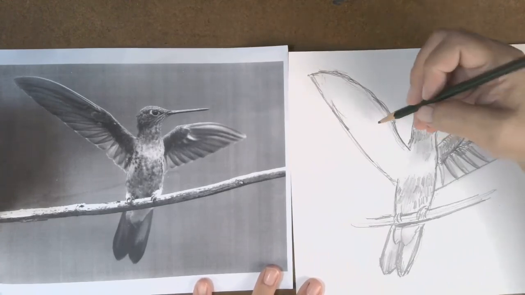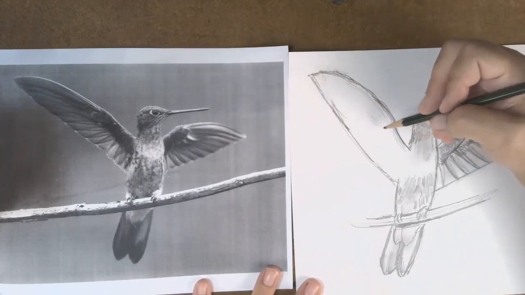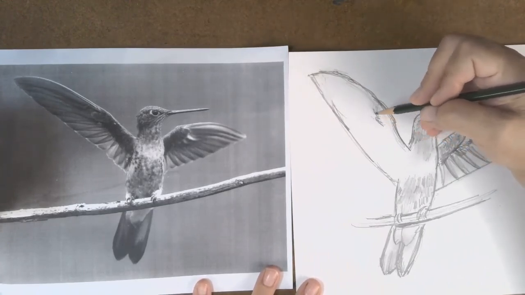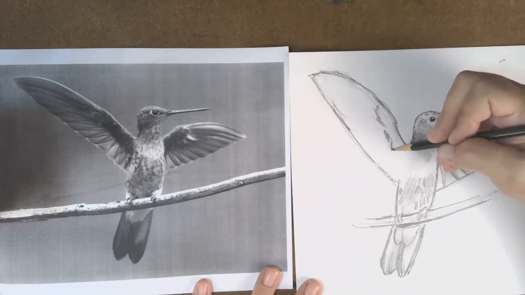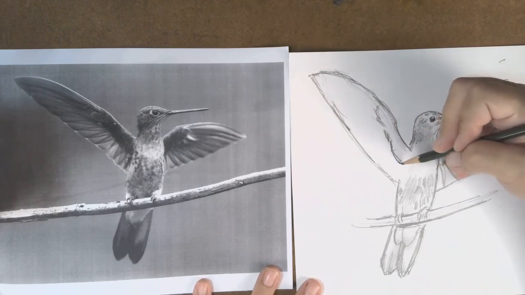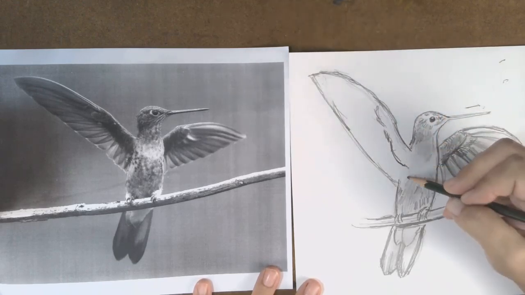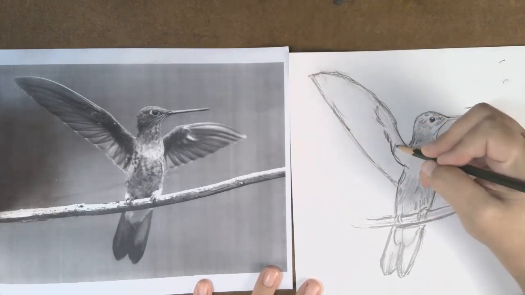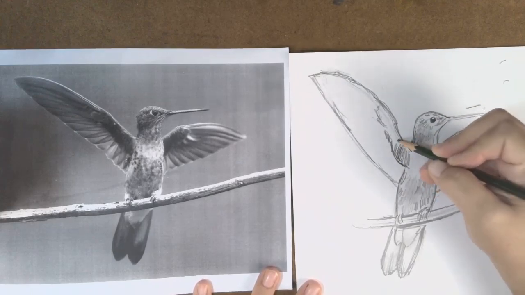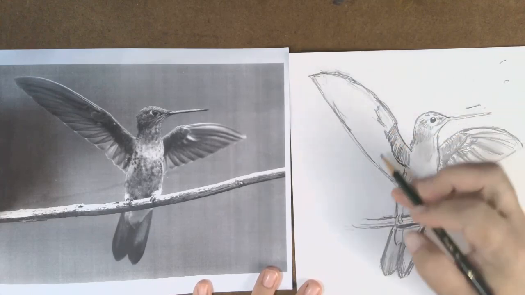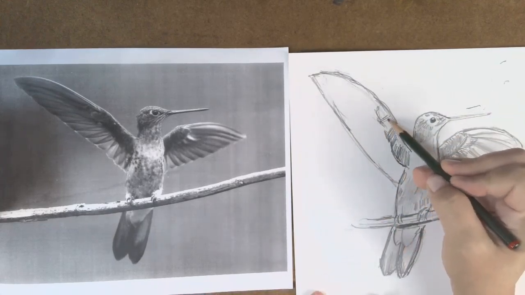If I want to do anything with this wing, it looks like the shorter feathers come to about here. That's where his little bones are. Little wing bones there. And so this is a darker area up in here. All of this is darker, darker, darker.